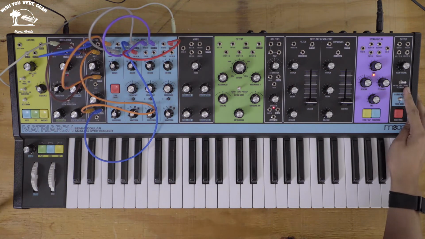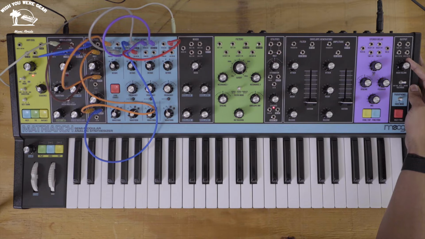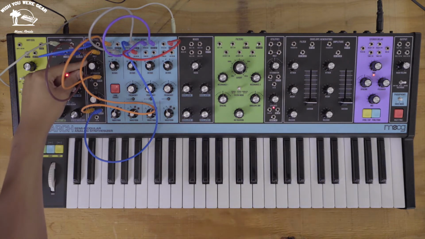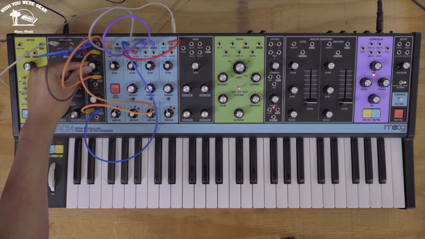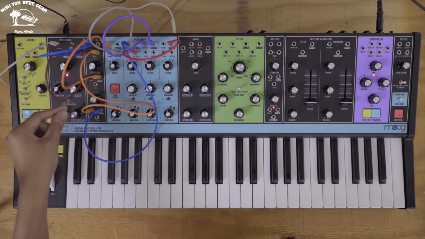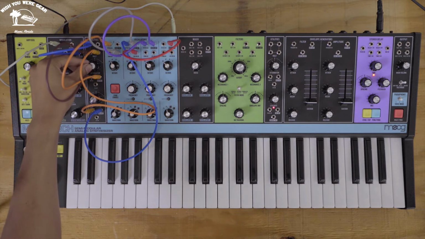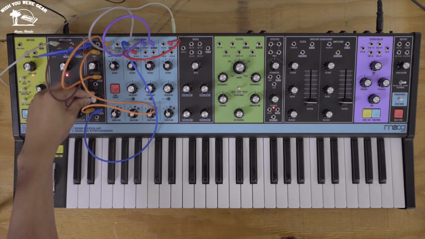The synth is in drone mode, so as I turn the volume up, you'll hear a somewhat noisy but moving sound. And I can use these attenuators to control the interaction between the two waves.